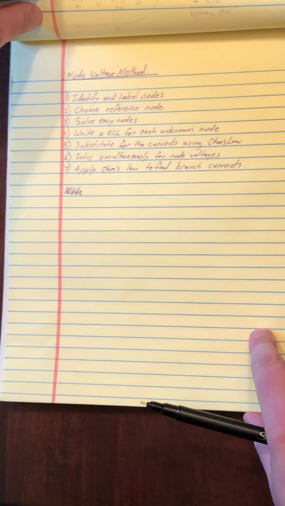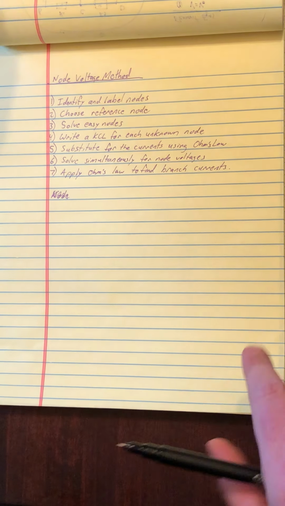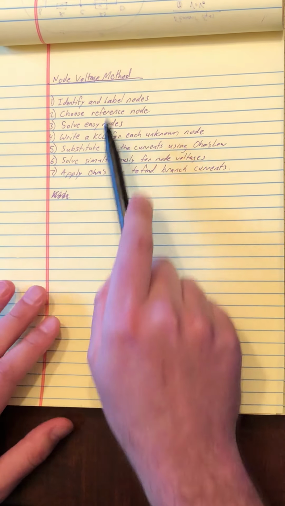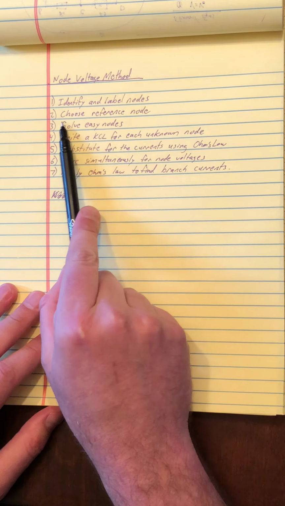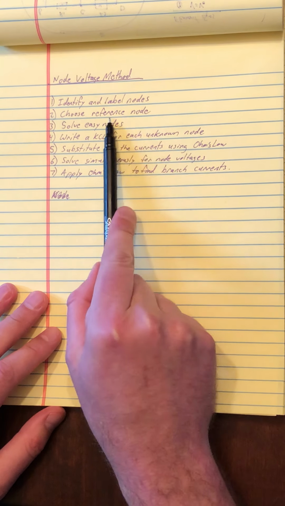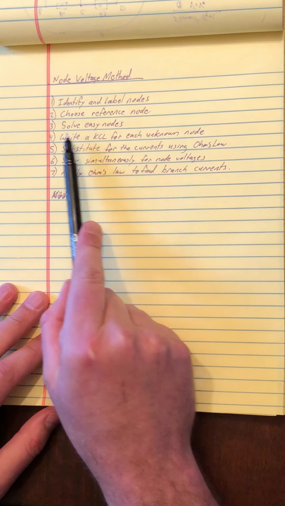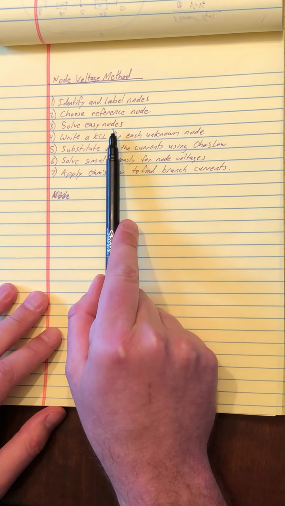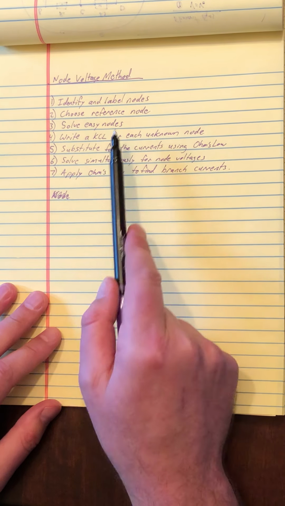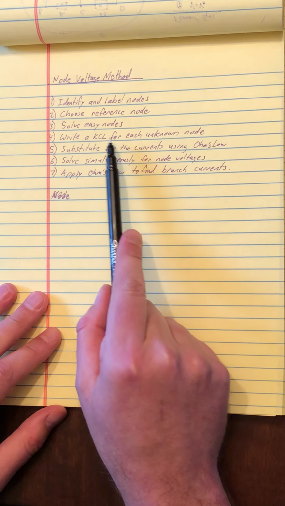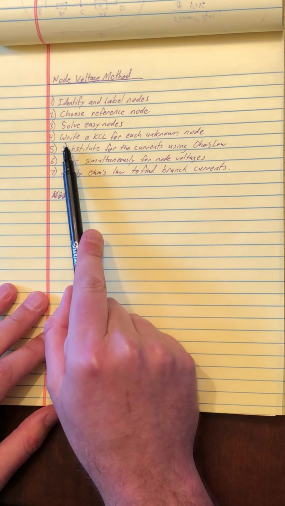So we're going to do node voltage first, and I want to remind you of the rules. So for the node voltage method, the process here is first we identify and label all of our nodes. We choose one node to have 0 volts, which we call the reference node or ground. And then we solve for any easy node. So if anything is tied to that 0 volts, that we can find a node that has a voltage because of a voltage source, then we want to do that first.